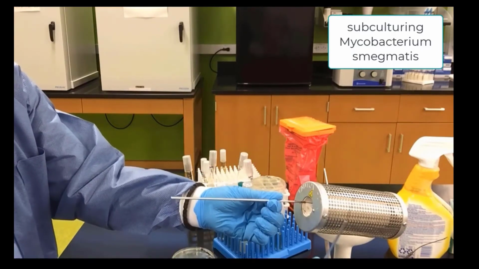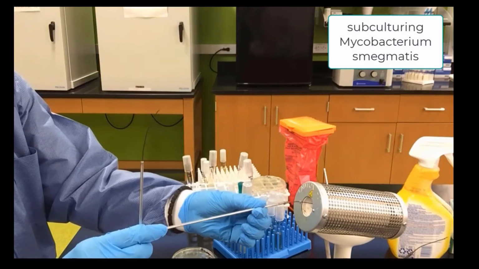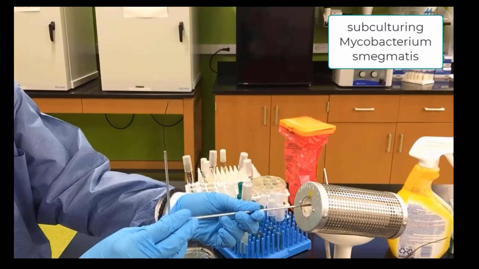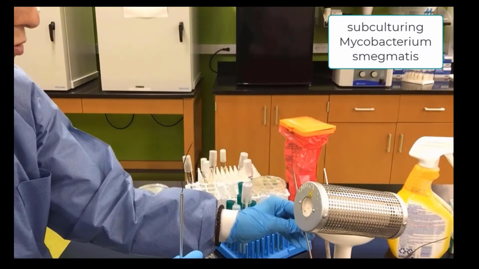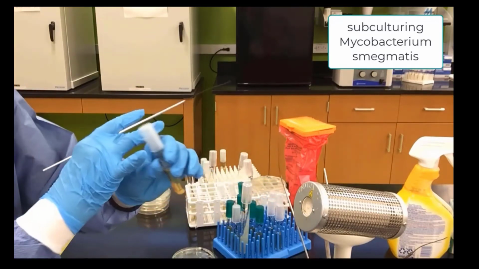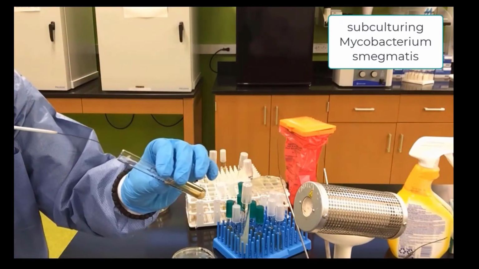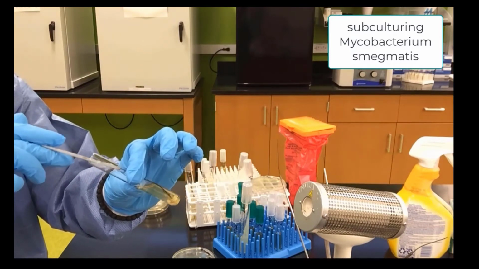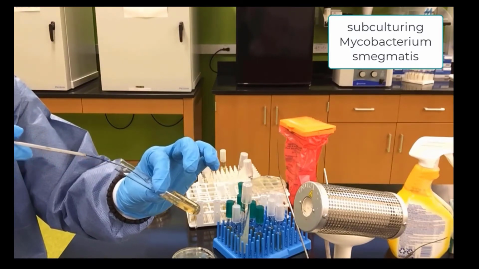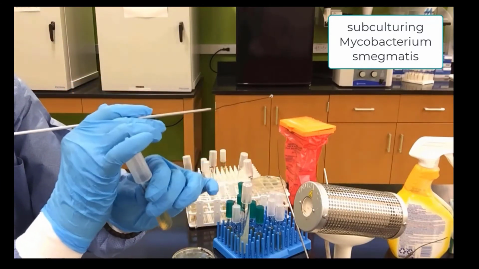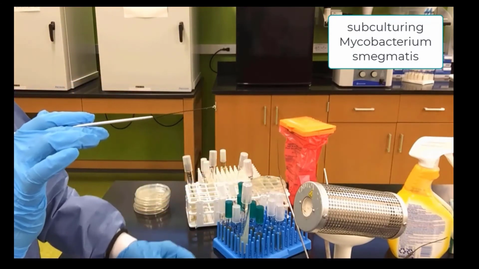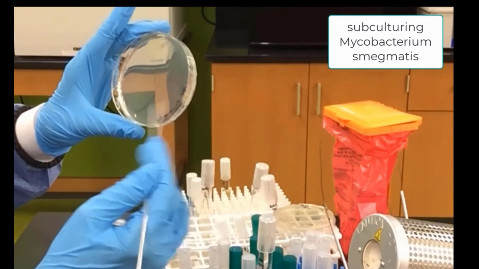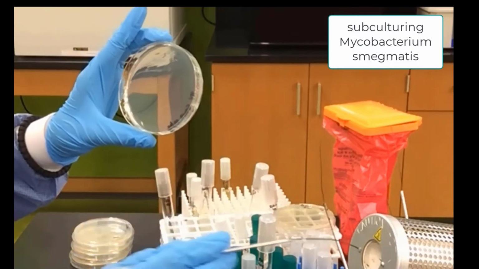We burn the loop, but we have another loop that's been cooling, so we want to pick that one up. We will pick up new Mycobacterium smegmatis from the bottom. You can see it's a little clumpy. Some of them create the sediment on the bottom. And now we will streak our plate three-way. We zigzag almost halfway through the plate.